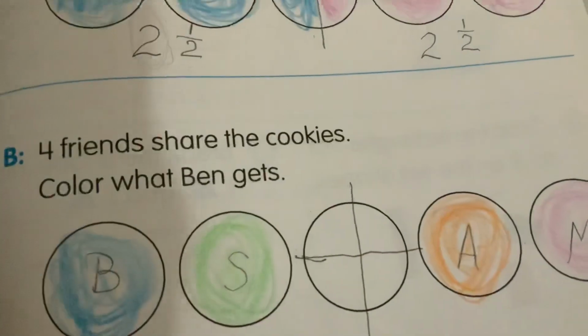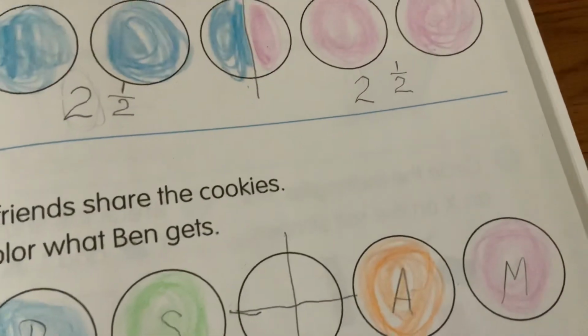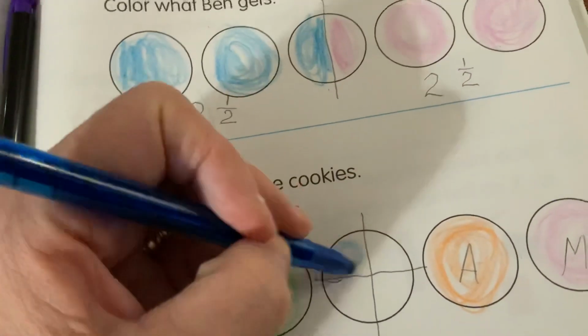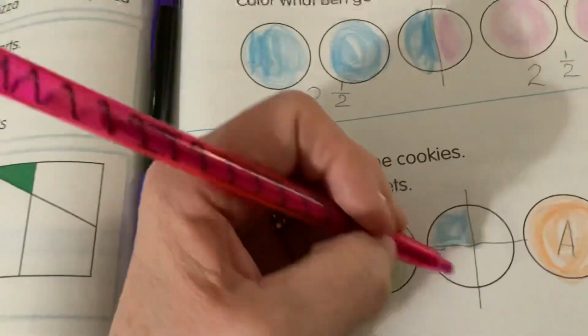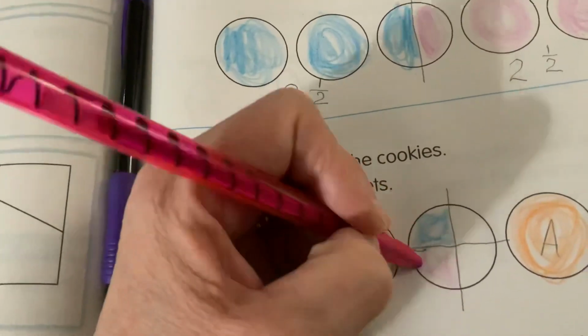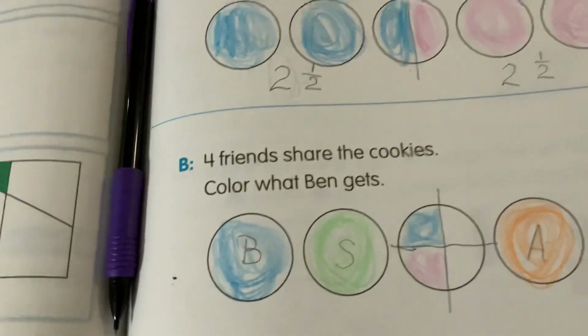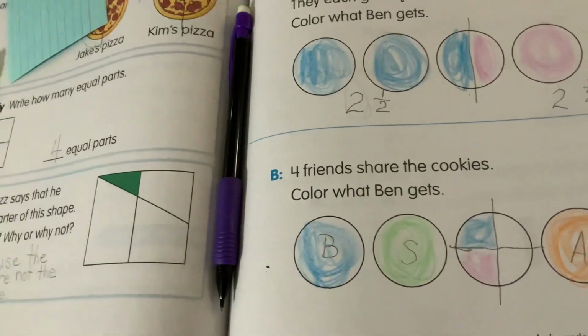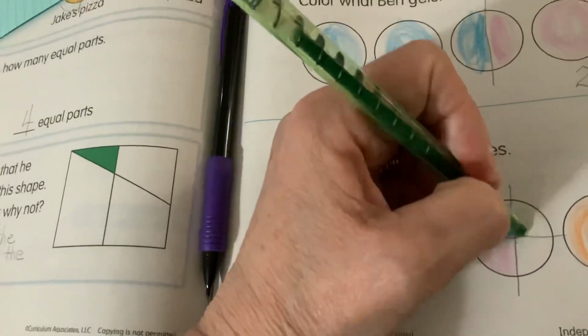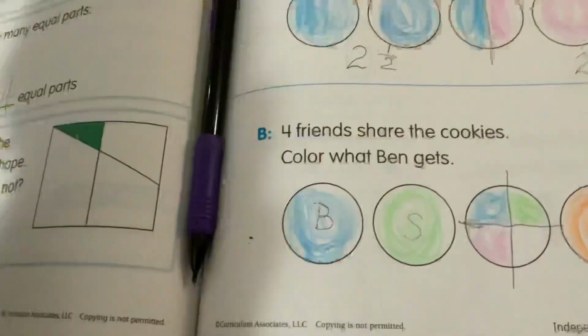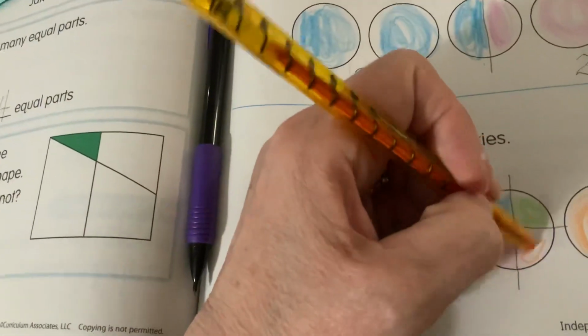And each friend gets a part. So Ben gets a part. Michael gets a part. Samantha gets a part. And Alicia gets a part.